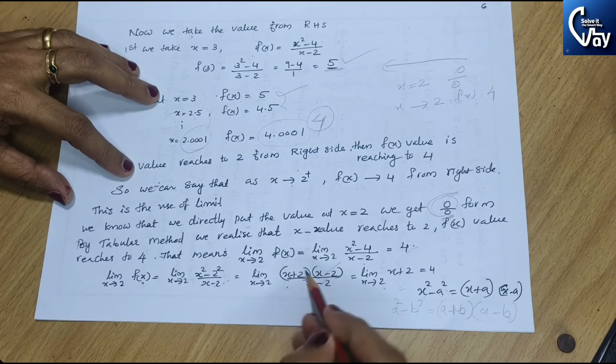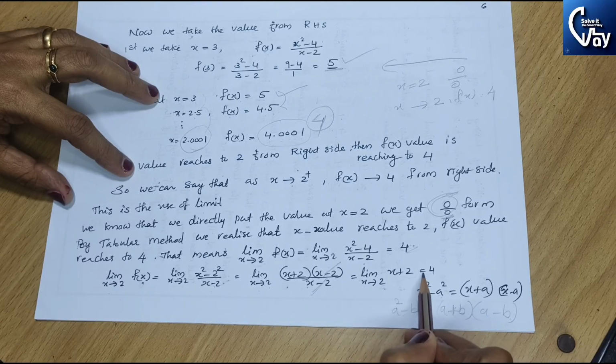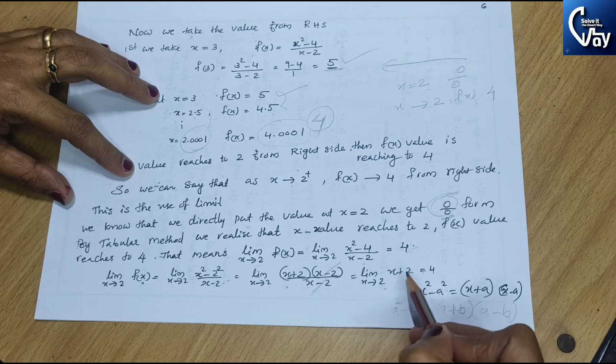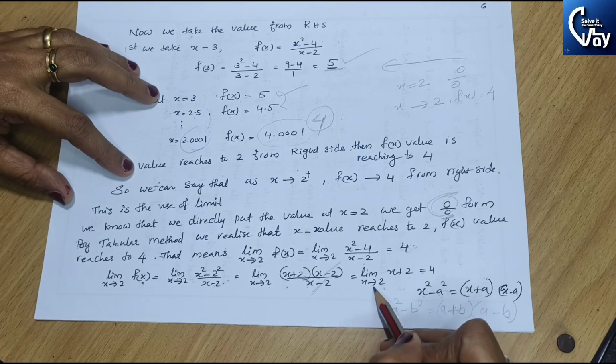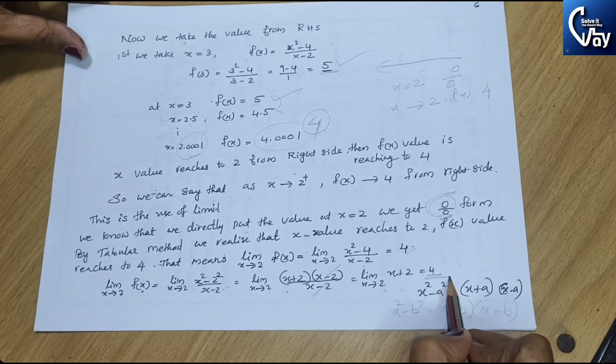These x minus 2 and x minus 2 get cancelled. Then limit x approaching 2 of x plus 2; we substitute the value 2 here, and we get f of x equals 4. Is it clear?